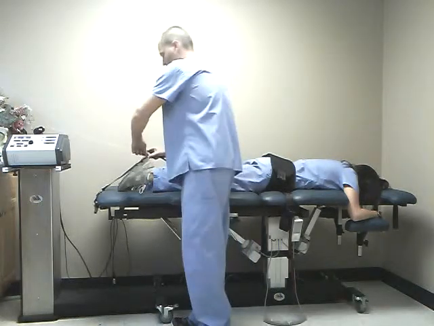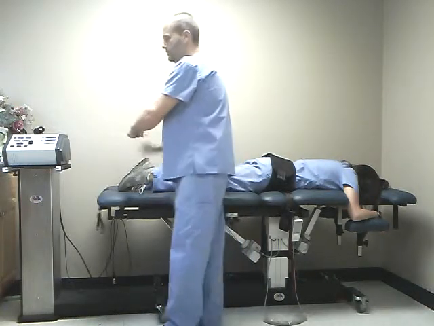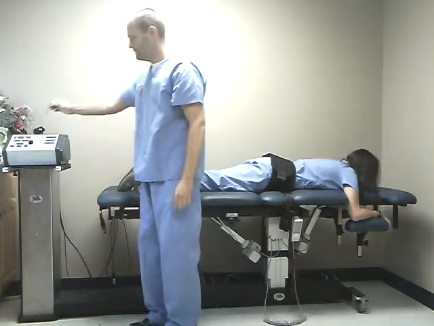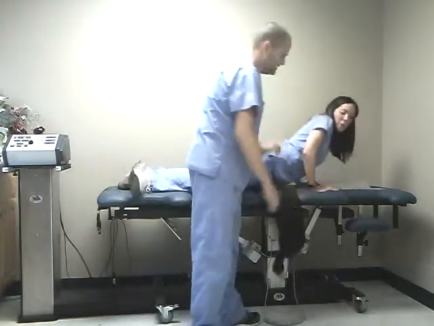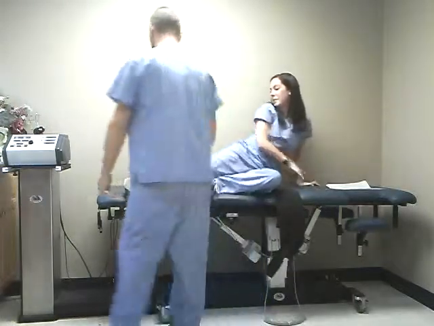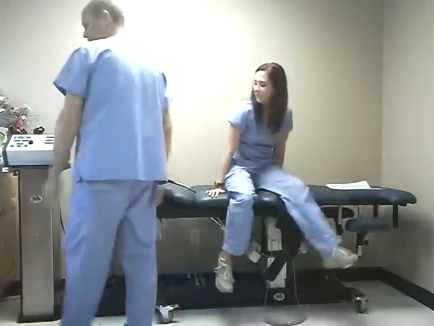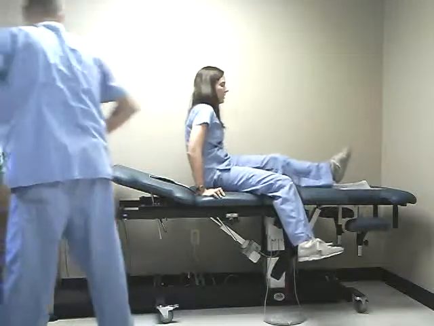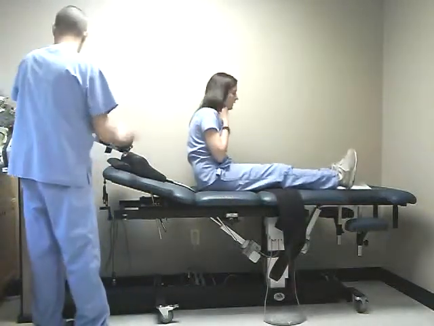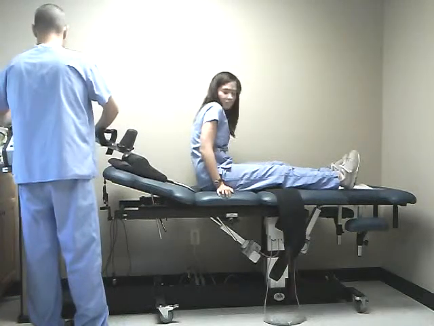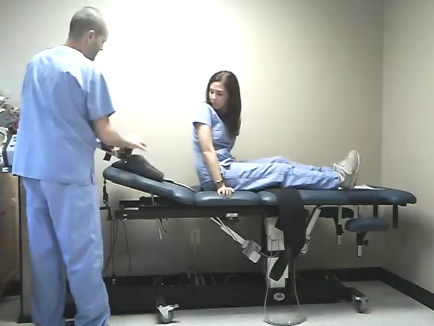Now we're also going to show you how we can do cervical traction for problems with the neck. So Meredith's going to raise up here and swing around and lay onto your back for me. Just lay your head there.